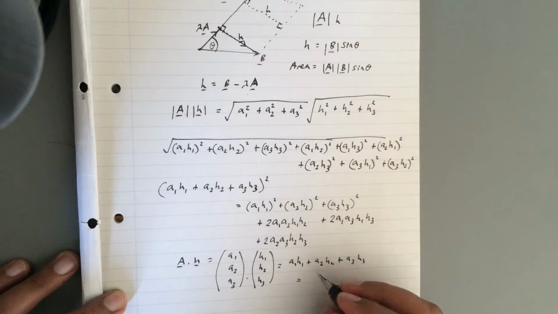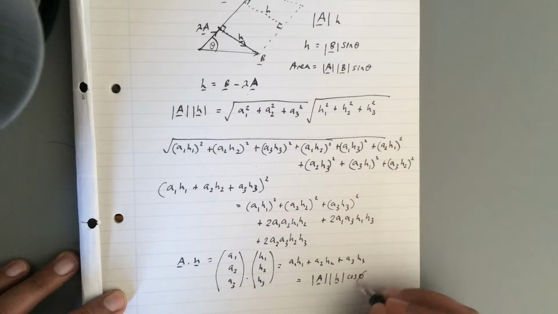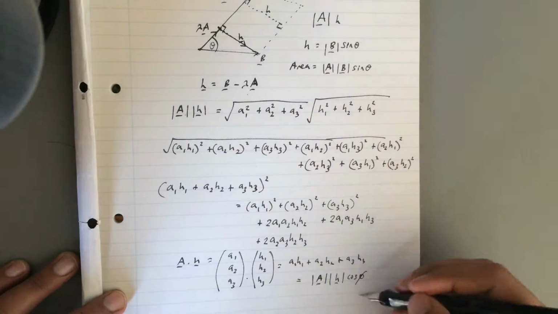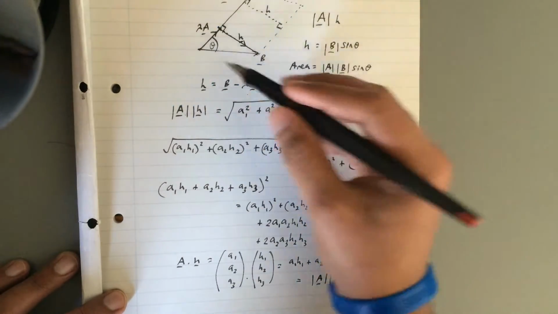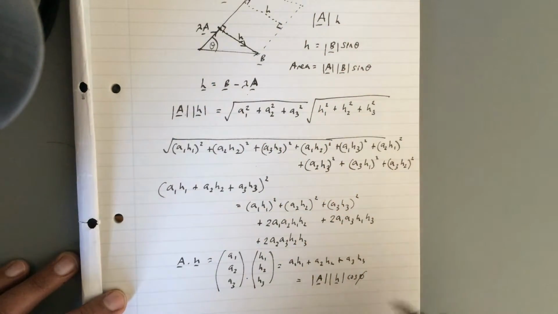Let's call the angle phi, because it's not theta; it's the angle between A and H, not A and B. We know that phi is 90 degrees, and cos 90 degrees is 0, and therefore the dot product is 0.